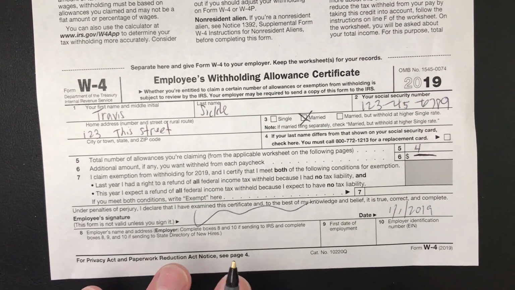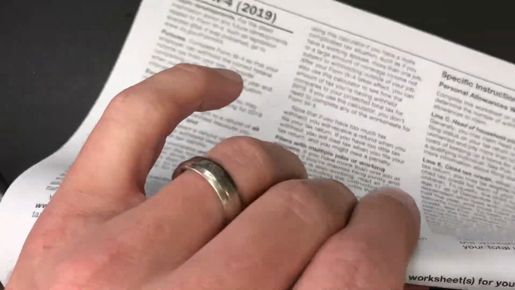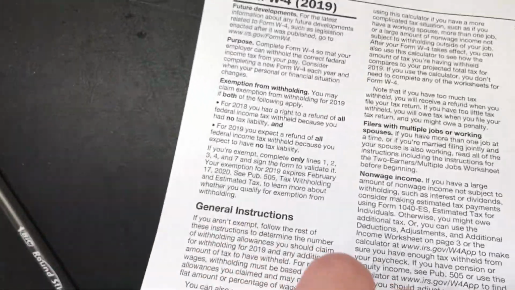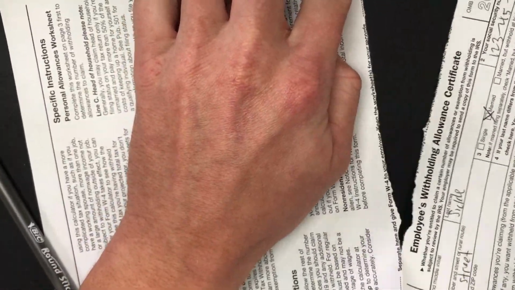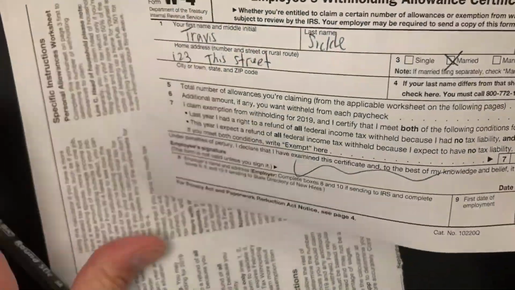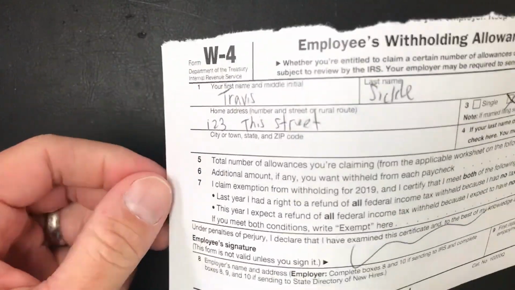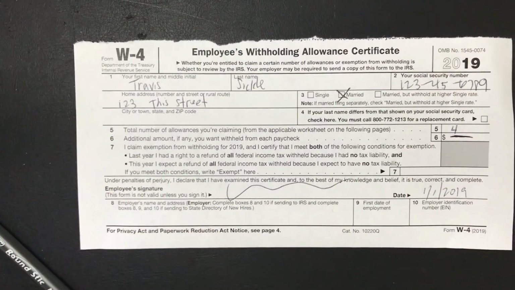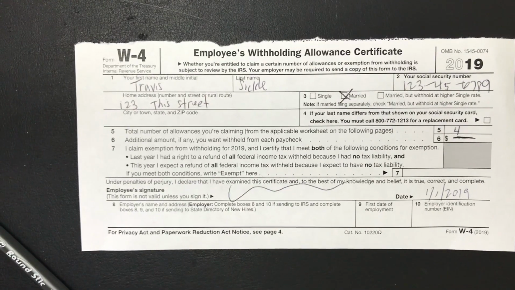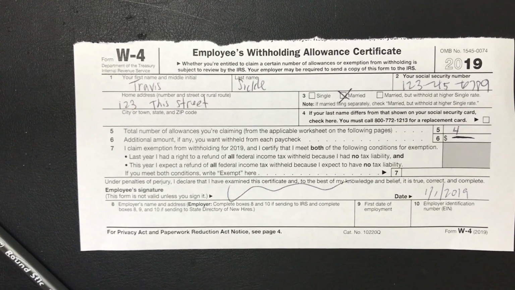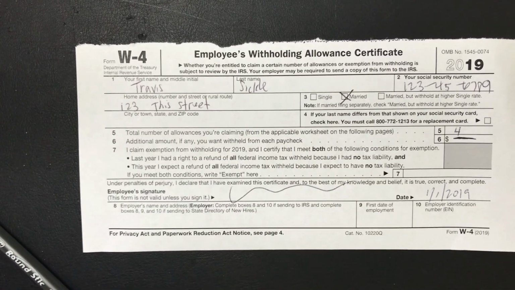But again, all you need is this bottom part. So if we literally rip it off, if we just cut it off there, bend it, rip it, this is all you need. That is it. This page right here. That's all you're going to give to your employer. Everything else is for your own records. Of course, you can make a copy of this, take a picture of it, keep it for your own records, but this is the only thing that you're going to hand to your employer. So that does it for the IRS Form W-4 for 2019.